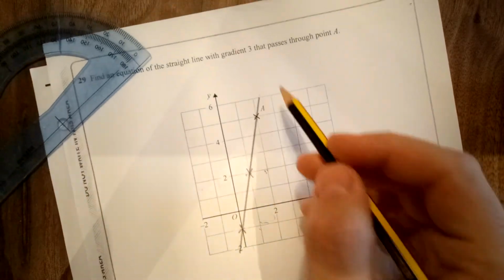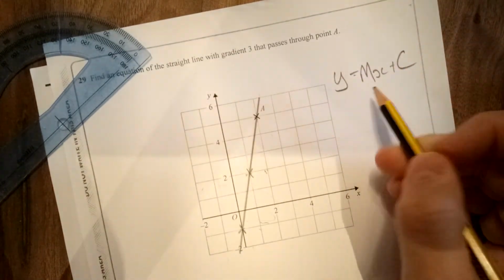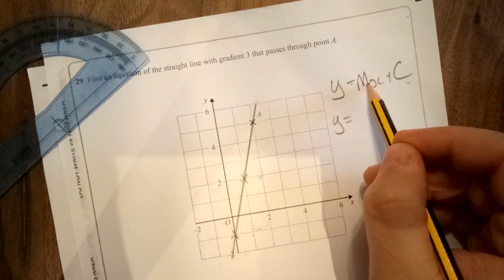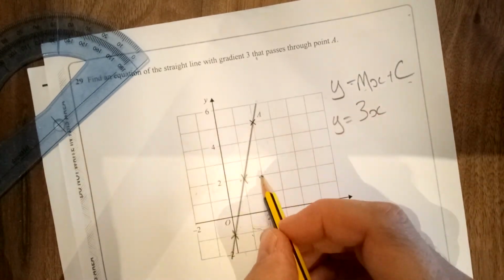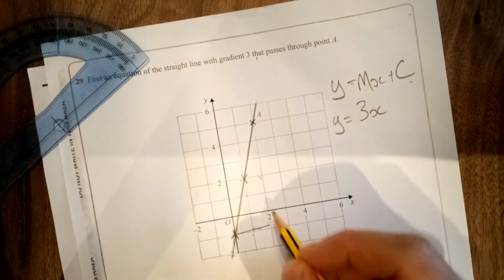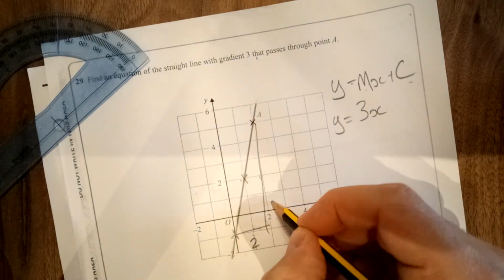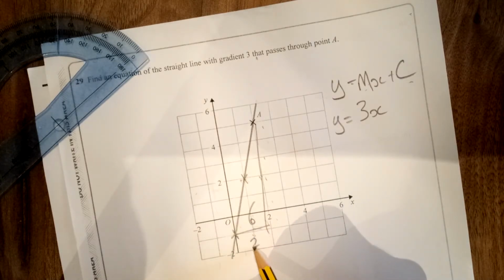Now you want to think about the equation of this line. y equals mx plus c. m's your gradient, c your y-intercept. y equals, now my gradient is 3. It's told me it's 3, so I'm going to put 3x. Equally, if you wanted to draw a triangle, I'm drawing a massive triangle. My base is 2, my height is 1, 2, 3, 4, 5, 6. 6 over 2 is 3.